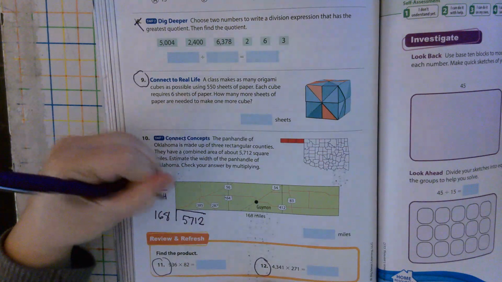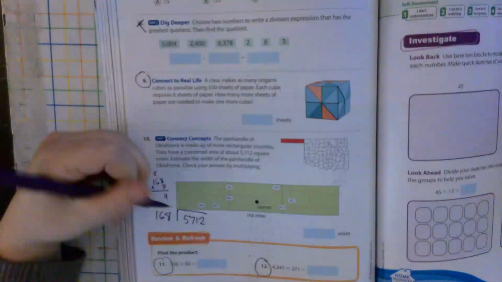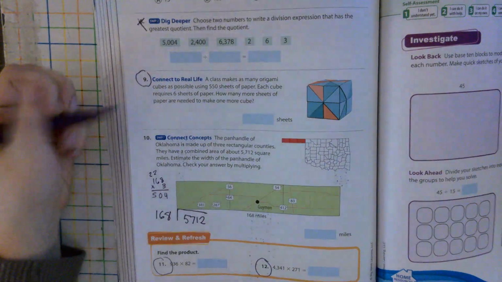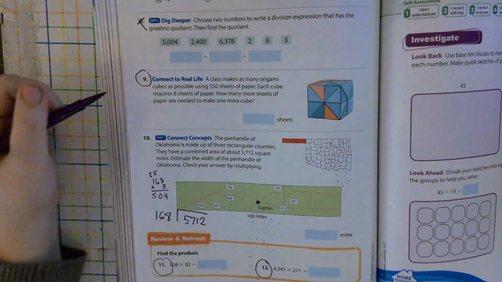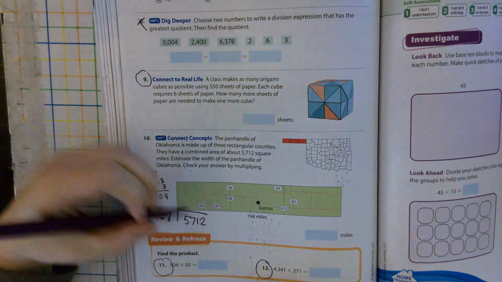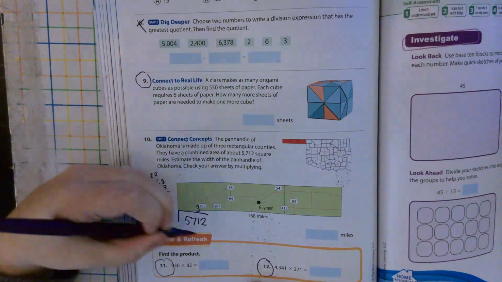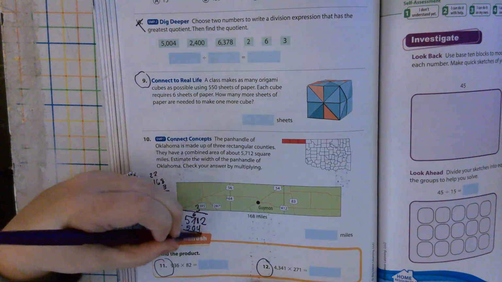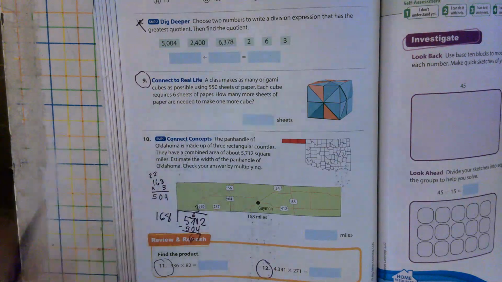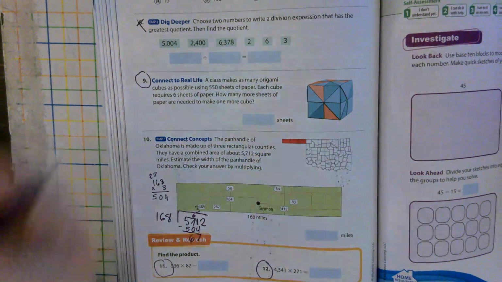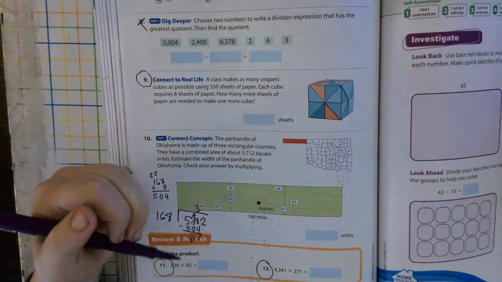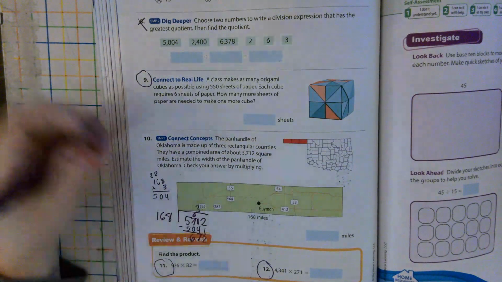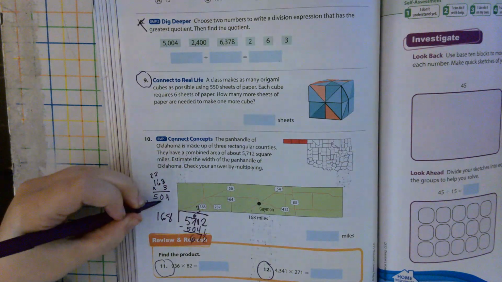8 times 3 is 24. 6 times 3 is 18 plus 2 is 20. 1 times 3 is 3 plus 2 is 5, so 504. Can I fit another 168? No. So 3 times it fits, making 504. 11 minus 4 is 7. 6. So we have the answer of 6, 7. Drop down the 2. How many times can it fit into 672? Let's add another 168 and see what we get.